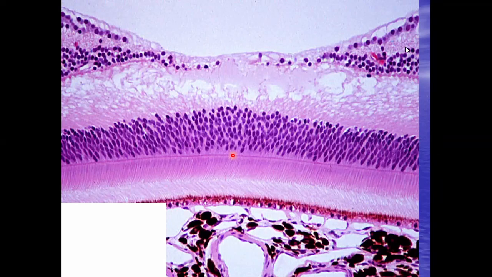And then this part is the outer nuclear layer, which consists of cell bodies of rods and cones, but also in the inner parts here, it has cell bodies for the horizontal cells.